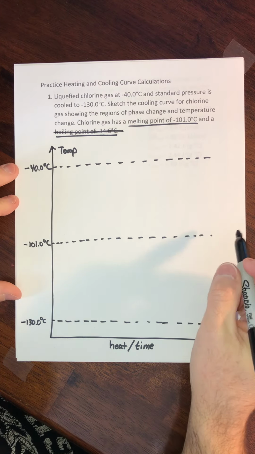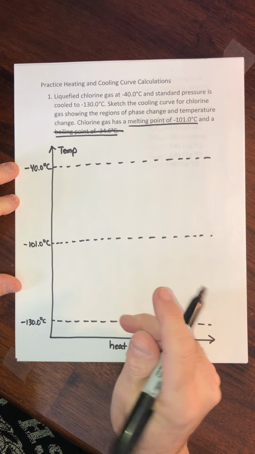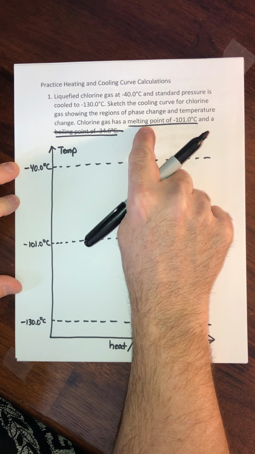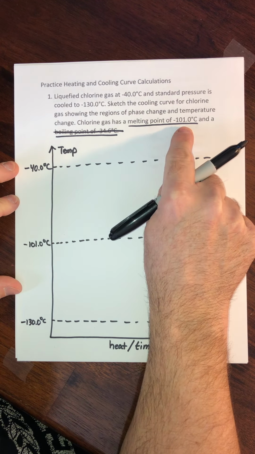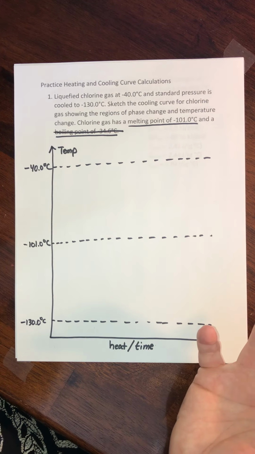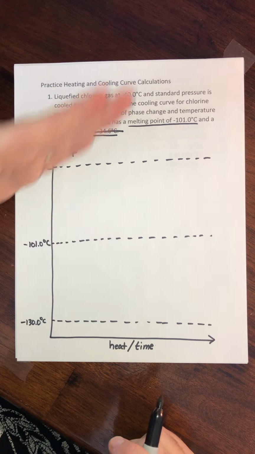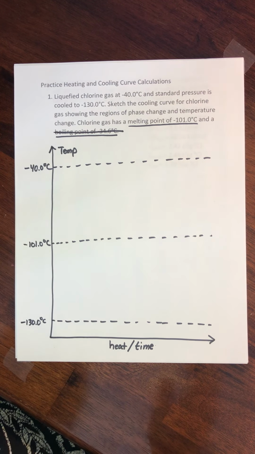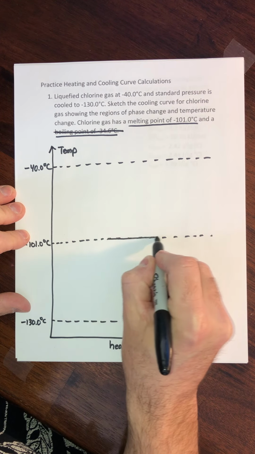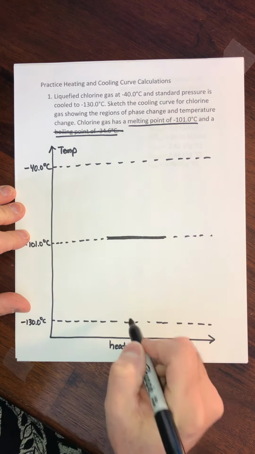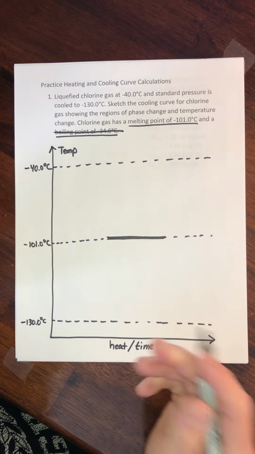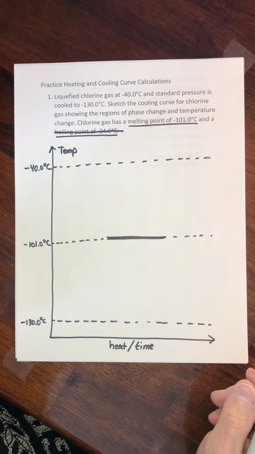Okay, now let's talk about what happens if you are at the melting point. That means you're going to melt. You're going to go from a solid to a liquid. Okay? And if you're going between a solid and a liquid, there's no temperature change. So your temperature is not going up, your temperature is not going down, there's no temperature change. So for this part of the graph, I'm going to have a very nice flat horizontal line. Okay? And this is where I'm going to have melting happen, right? Because if you're melting, no temperature change.